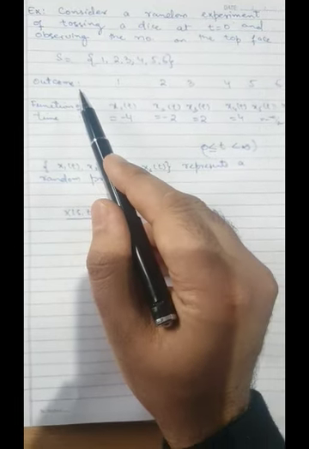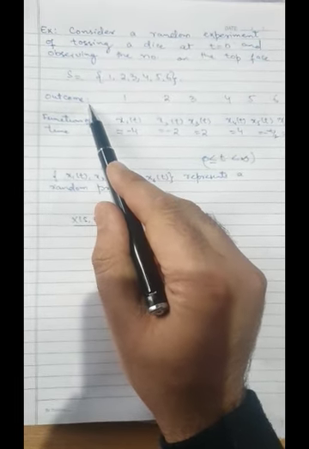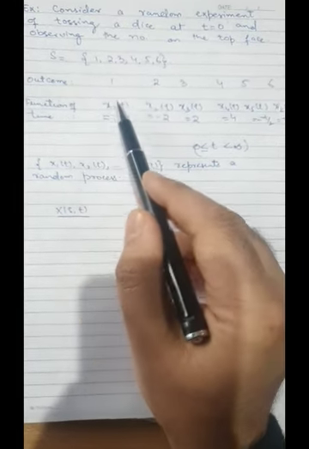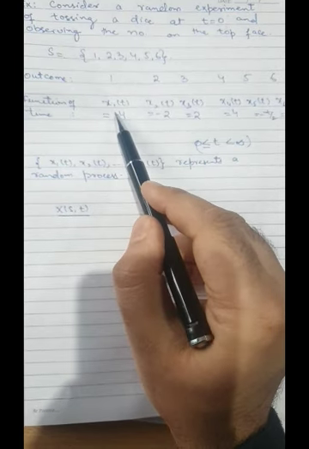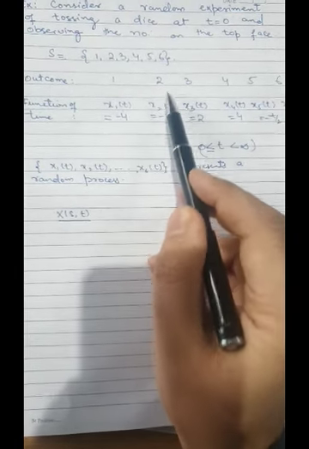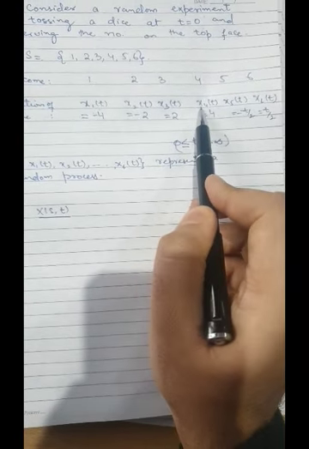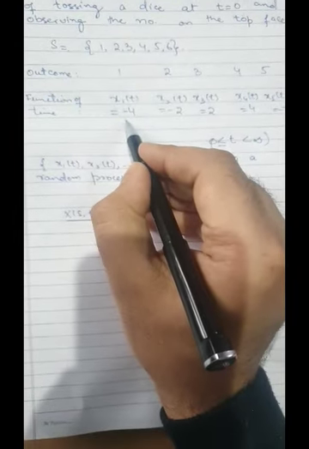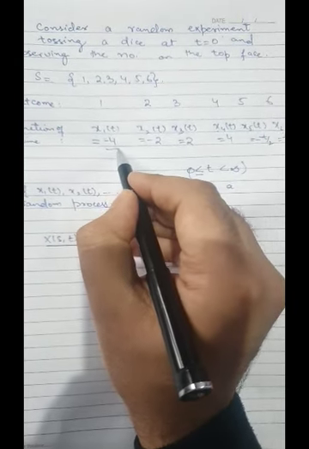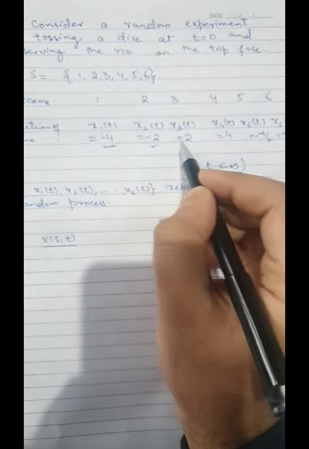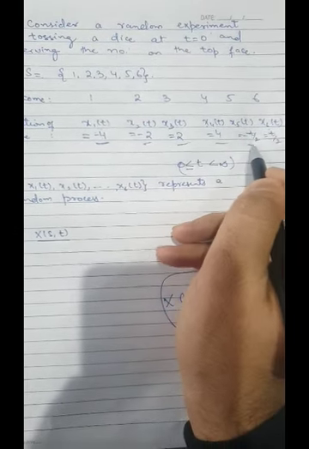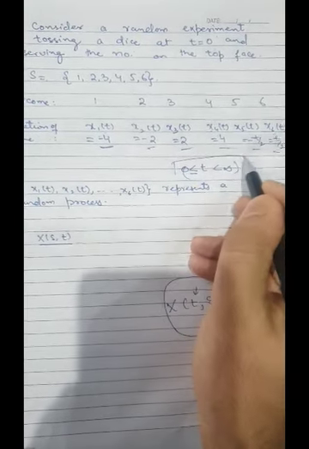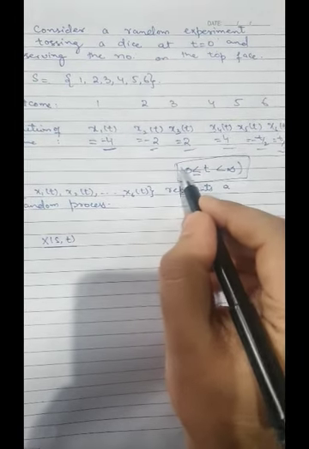So I will list it in a table form. The outcomes are 1, 2, 3, 4, 5, 6. Since each is a function of time, I write them as x1(t), x2(t), x3(t), x4(t), x5(t), and x6(t). I have randomly declared these. Let these functions of t be equal to 4, minus 4, minus 2, 2, 4, minus t by 2, t by 2, and the range of t should be from 0 to infinity.